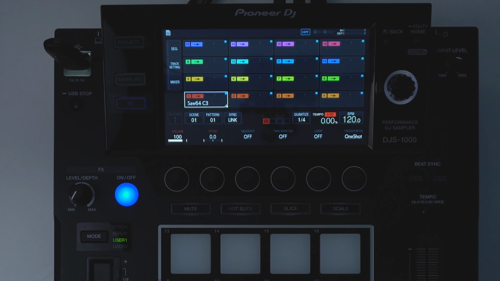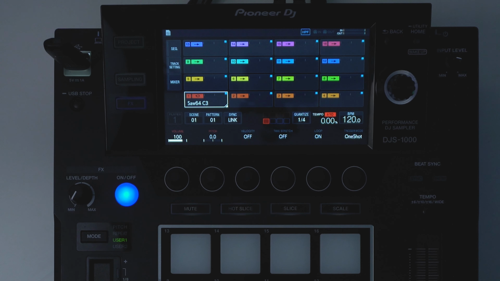Now, the next setting I want to turn on is loop because I want to make sure that this keeps playing until I tell it to stop. Now, with these samples that I've already prepared, I've made sure that these loop indefinitely, so you don't actually hear it when it kind of loops back round again. So whichever sample you're using, make sure that it loops nicely. So I've now got that set up.